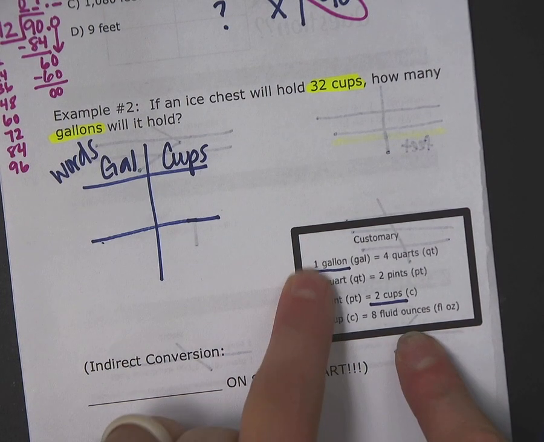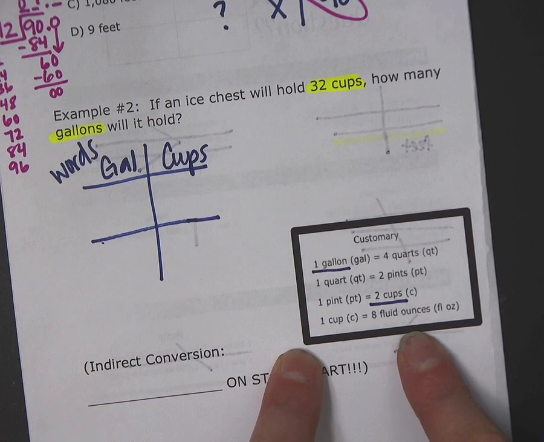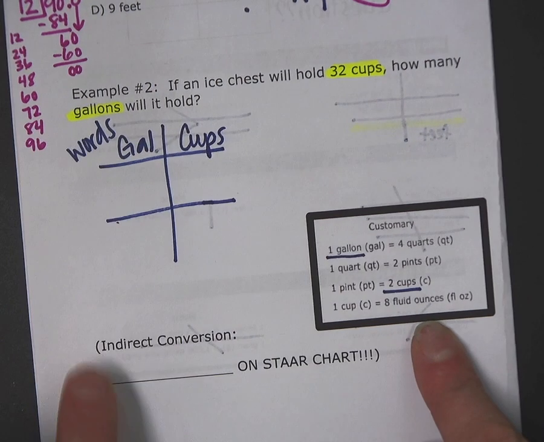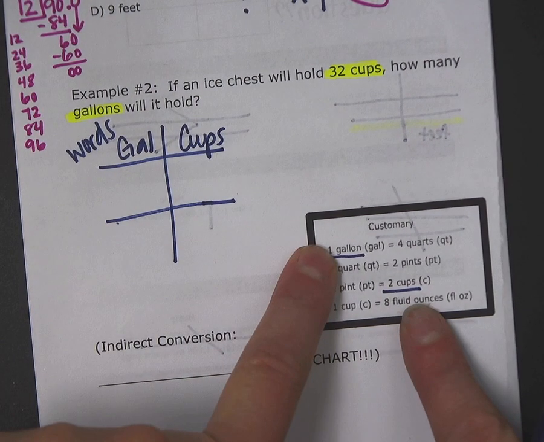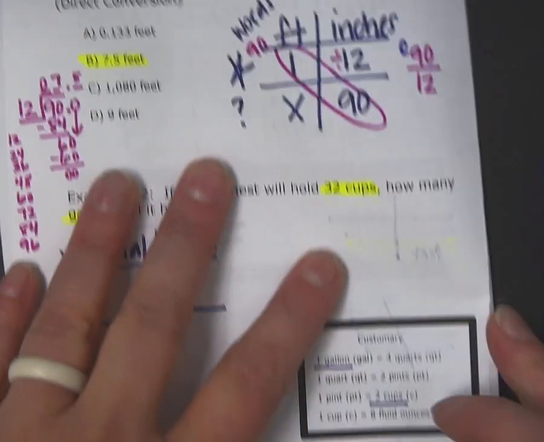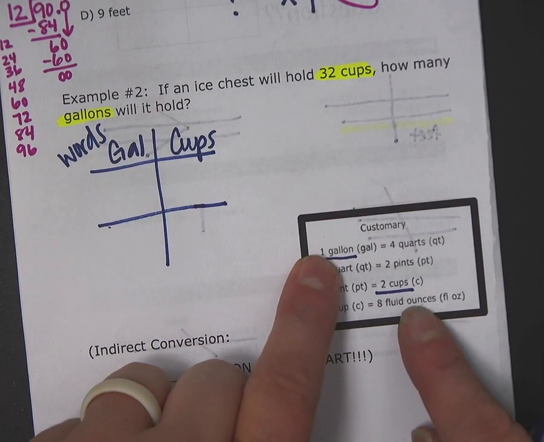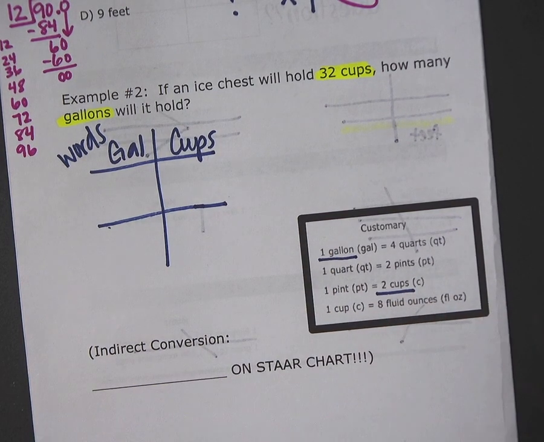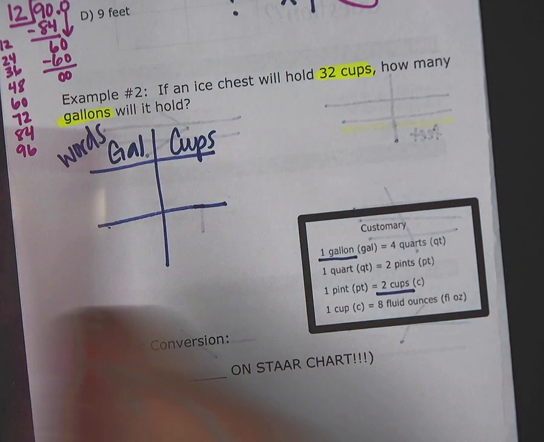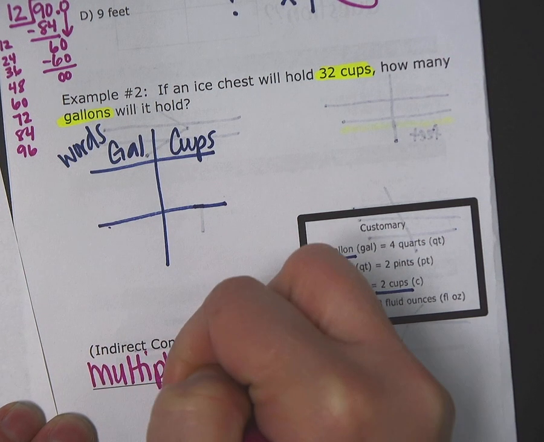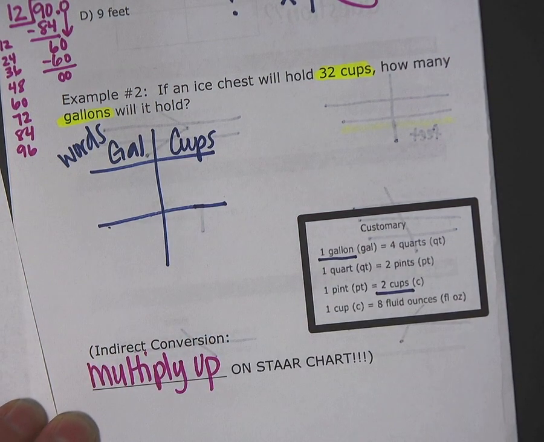Because there's only gallons on the left, okay? This is called an indirect conversion. And the reason it's called indirect is because they're not side by side like in our problem up here. Feet and inches were side by side on our star chart. In this case, our gallons are up here and our cups are way, way down here. So what we have to do is multiply up on the star chart.